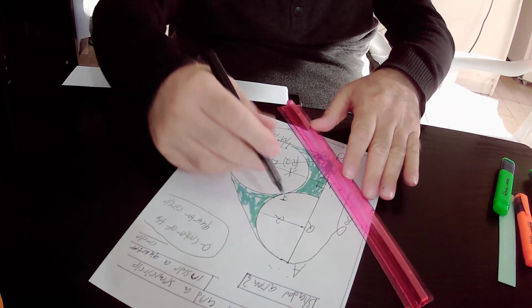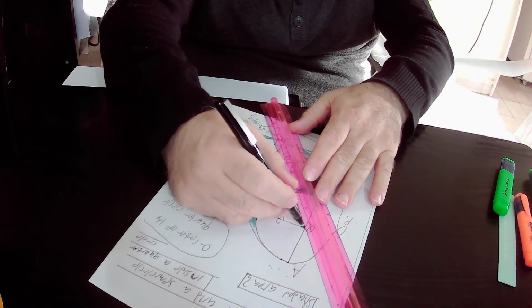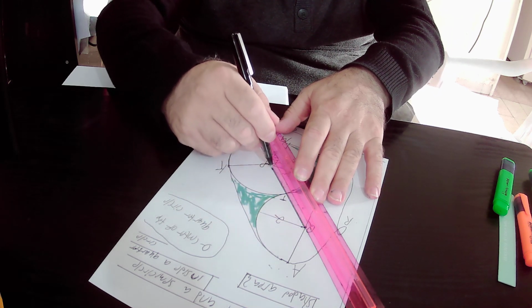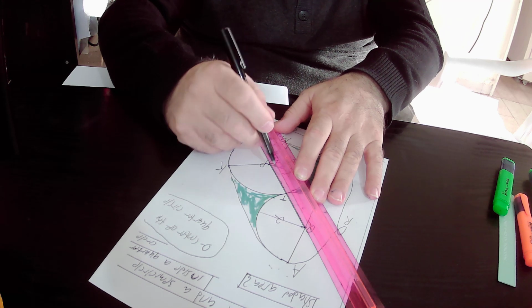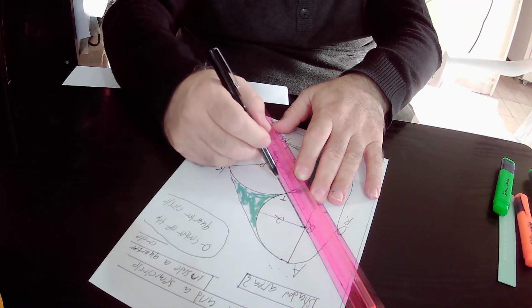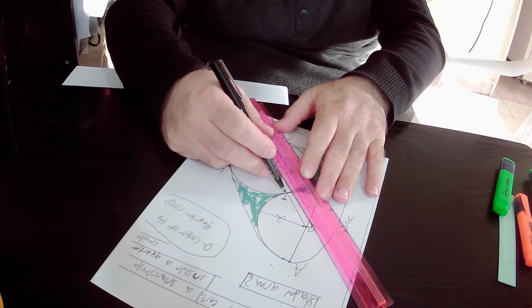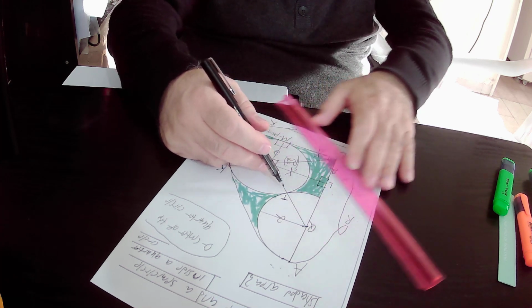And this straight line QP must pass through their touching point, that is point T.